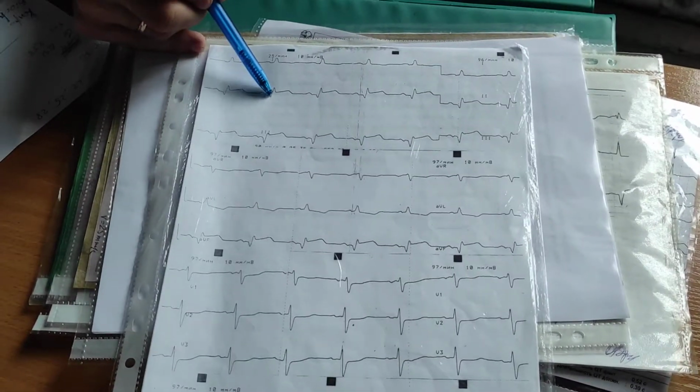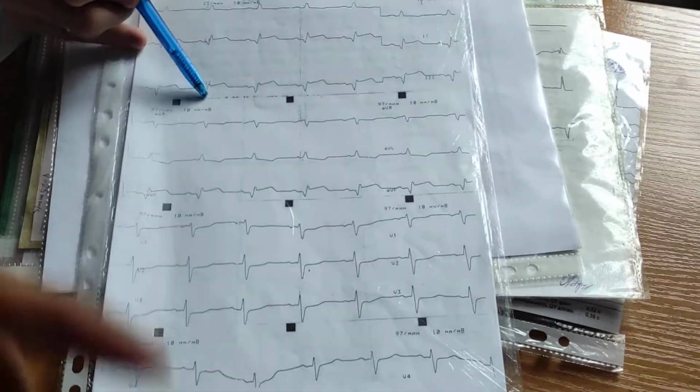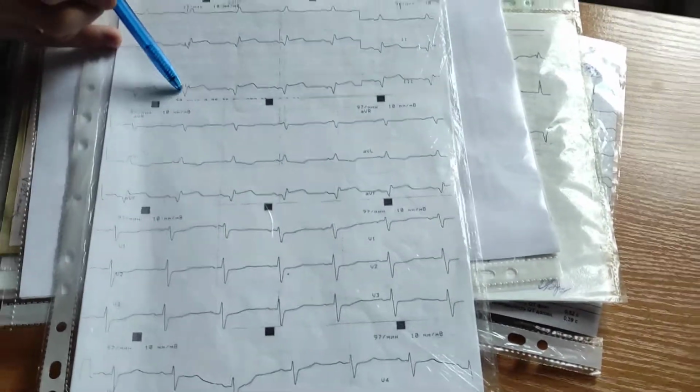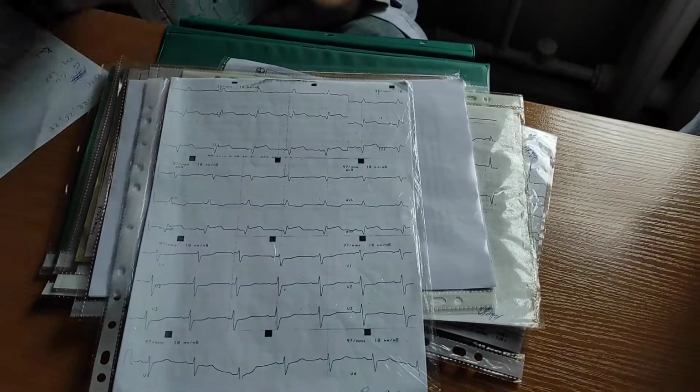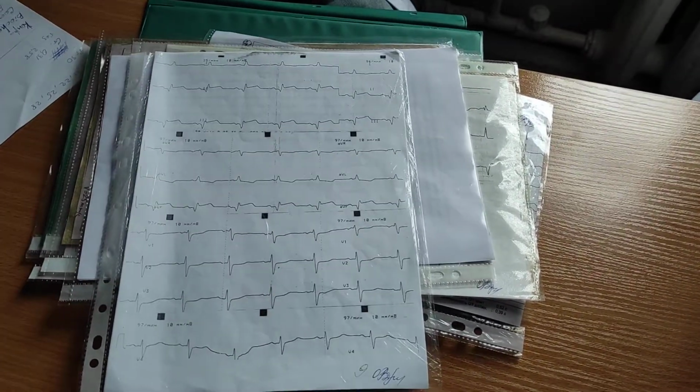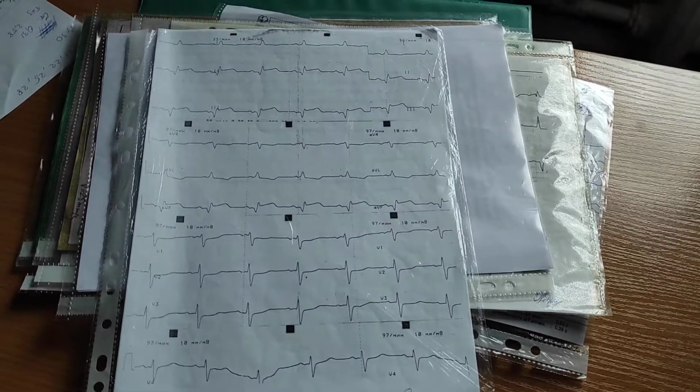Similar, QS, elevation of ST. Q wave, elevation of ST. Q wave, elevation of ST. Acute stage of big focal myocardial infarction of the inferior wall.